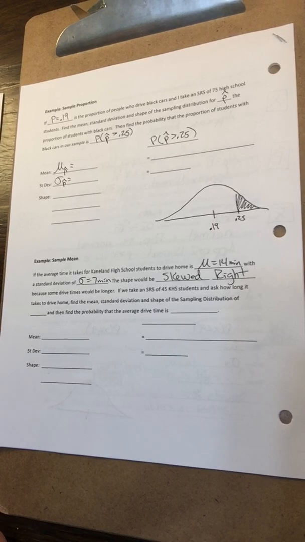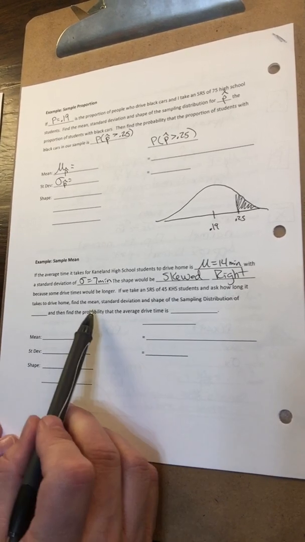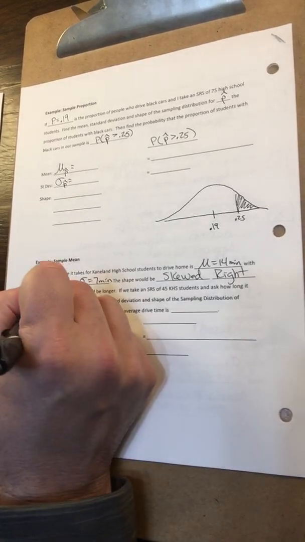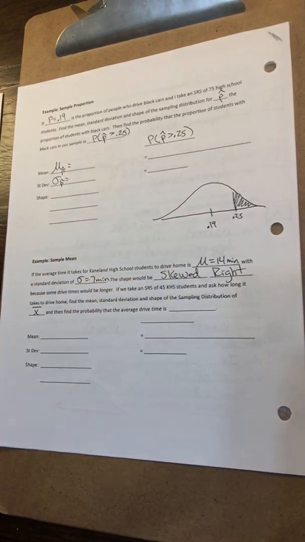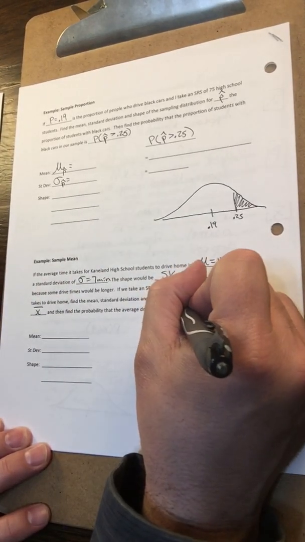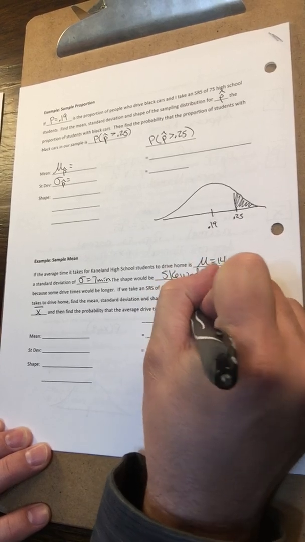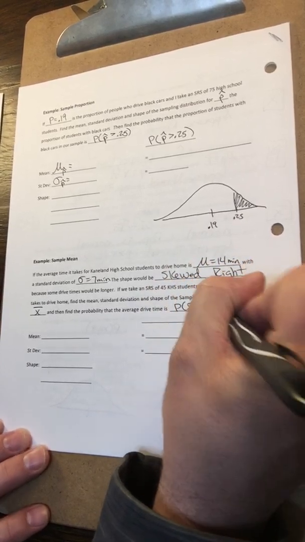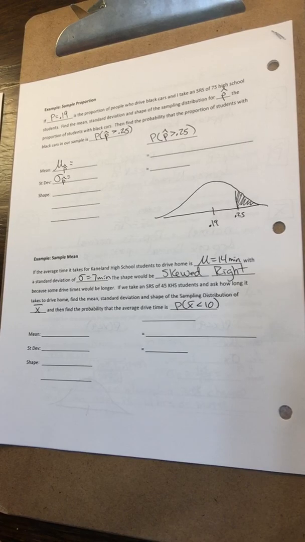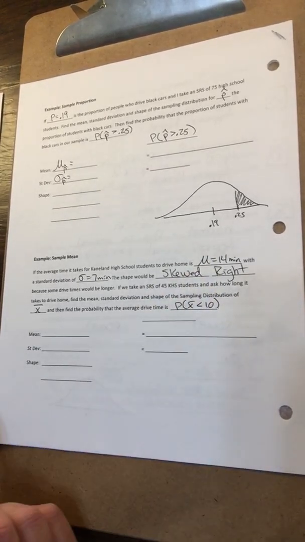If we take an SRS of 45 Keeneland High School students and ask how long it takes to drive home, find the mean, standard deviation, and shape of the sampling distribution of x bar. So I would get 45 times in minutes, and I would find the average of them. Find the probability that the drive time, x bar, is less than 10 minutes. Find the probability that I take a sample of 45 kids, and instead of getting an average near 14, I get something less than 10.